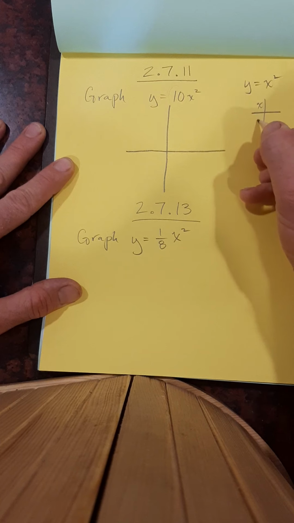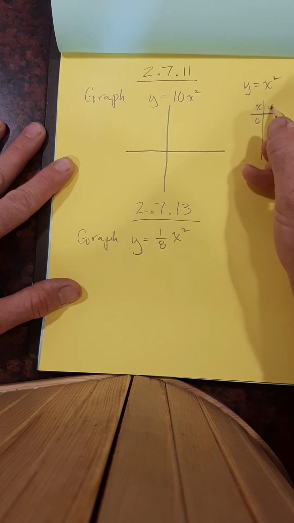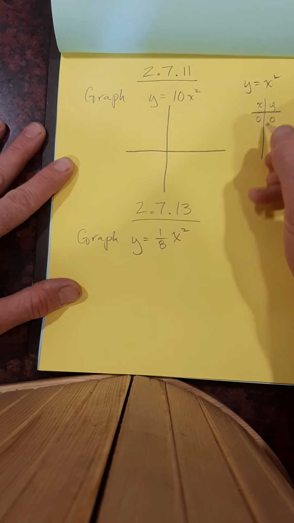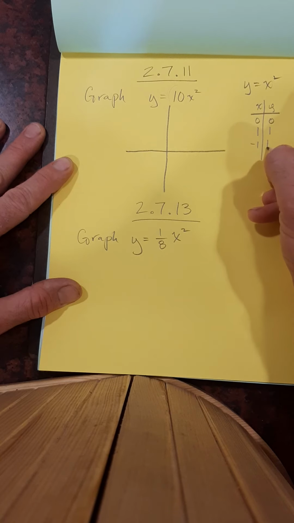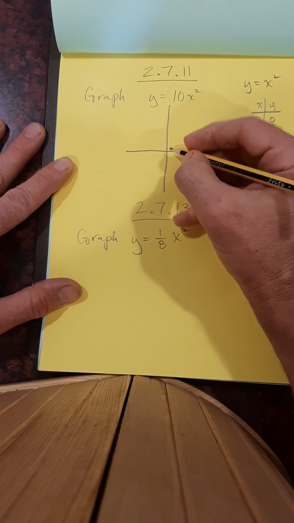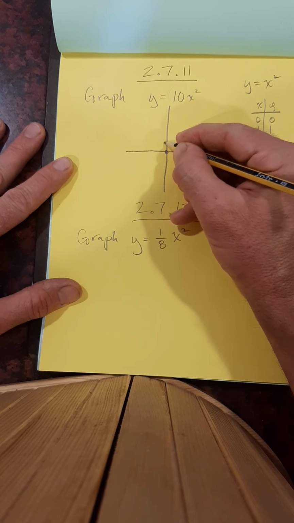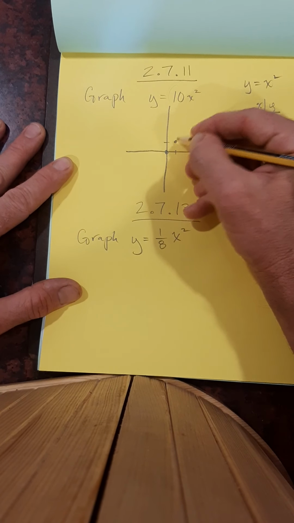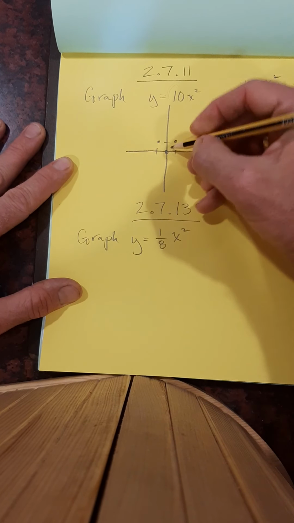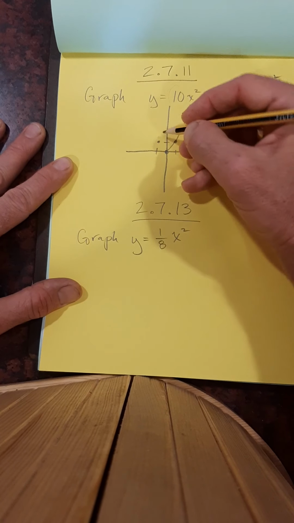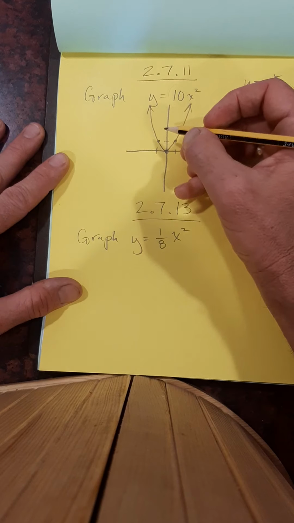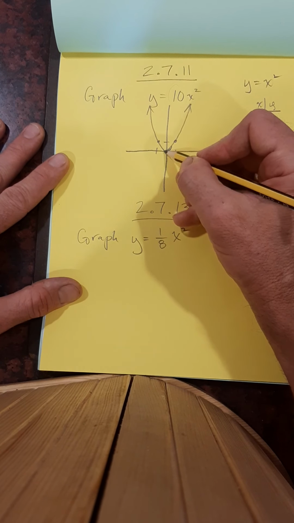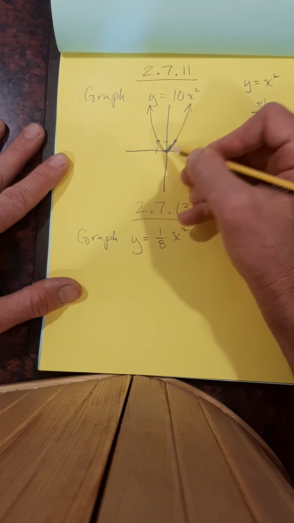If I put in a 0 for x, I get 0 for y. 0 squared is 0. Put in a 1 for x, 1 squared is 1. Put in -1, -1 squared is 1. Okay, so there's my parent function: 0, 0, 1, 1, -1, 1. I don't know if the one I've got on here will match, or I'll be able to graph it. It's a little smoother curve right here. But anyways, you get the idea.